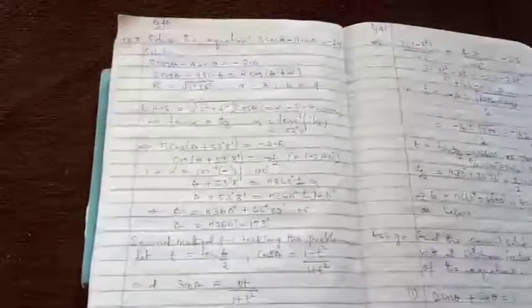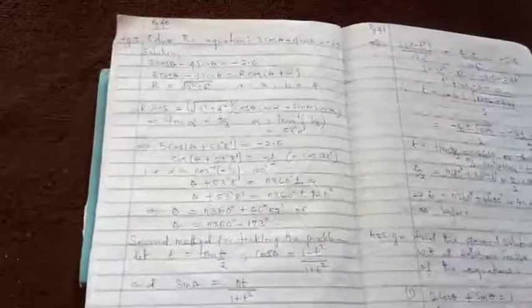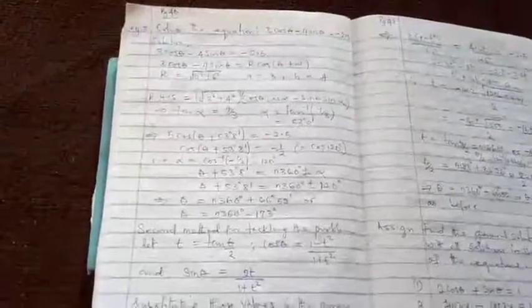So the left hand side, 3 cos theta minus 4 sin theta, can be written as 5 cos(theta plus 53 degrees 8 minutes) equals minus 2.5. If I divide through by 5, cos(theta plus 53 degrees 8 minutes) is minus 2.5 divided by 5, which is minus 1 over 2.